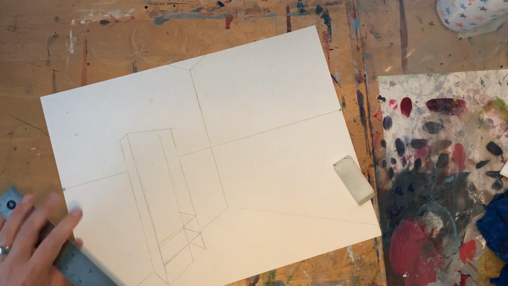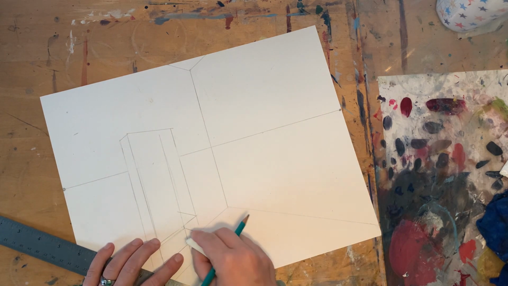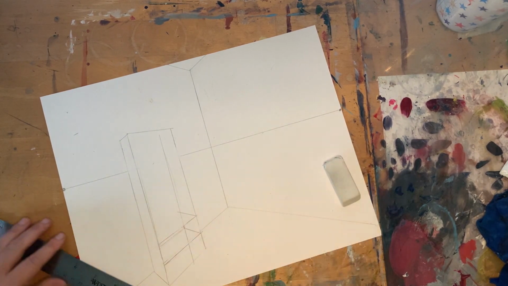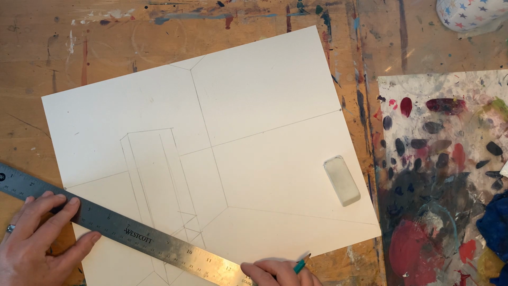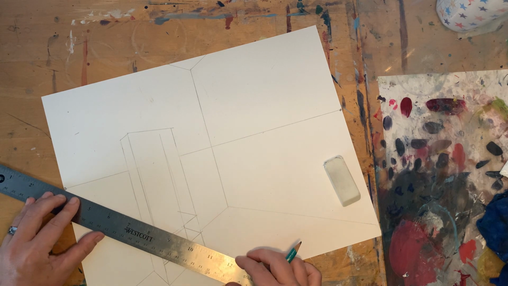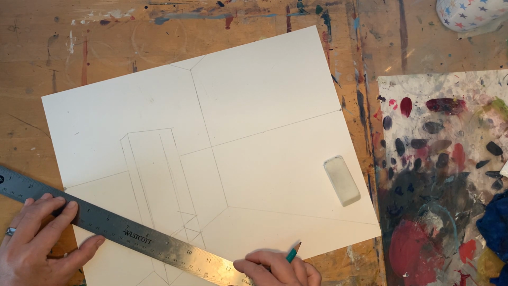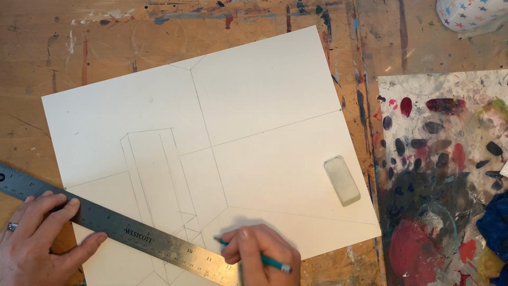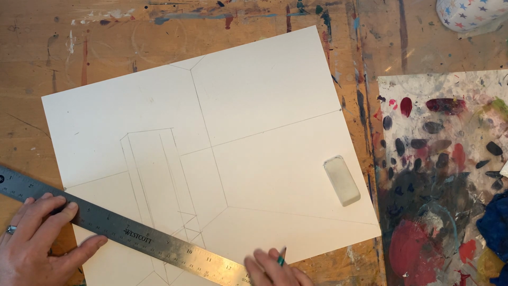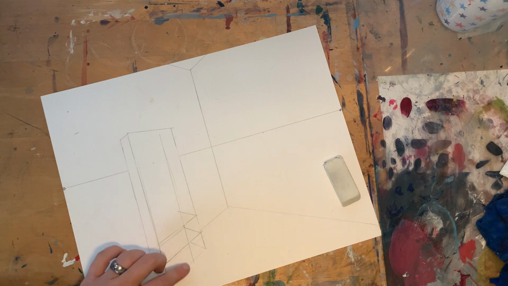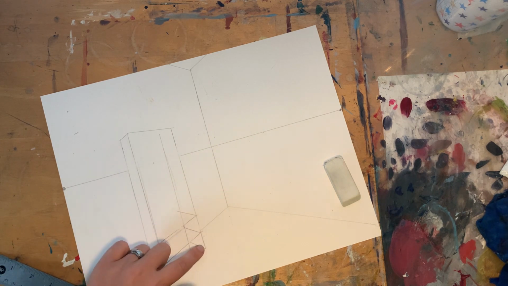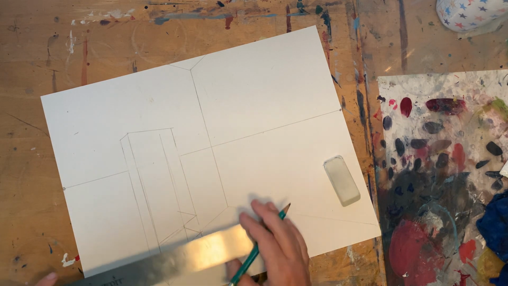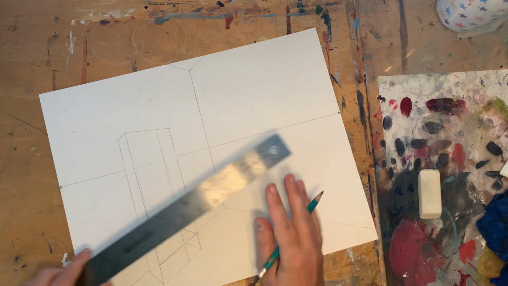That's where I made my mistake. This needs to go. I guess that was right. Yeah, that was right. But you need all of these lines to line up with this point too. Or this line right there.